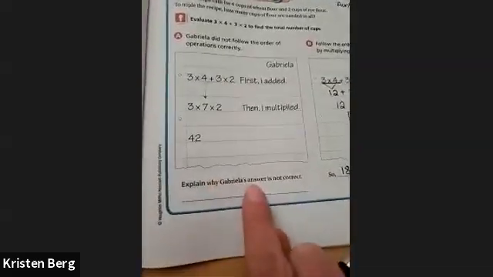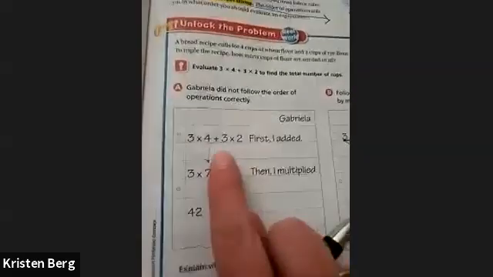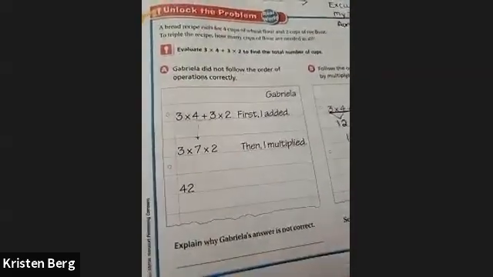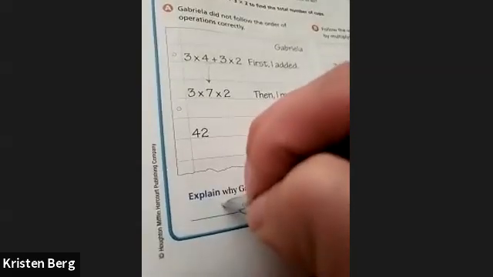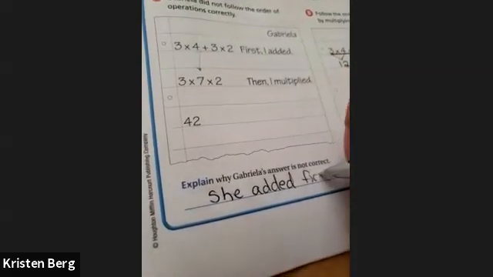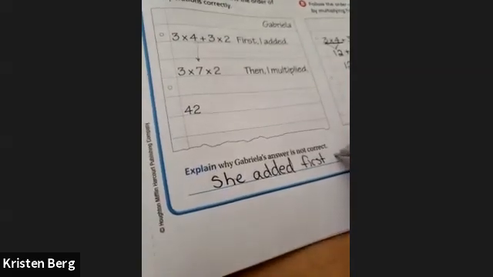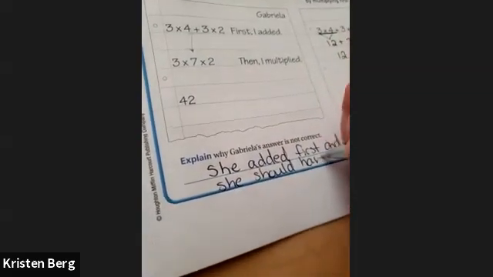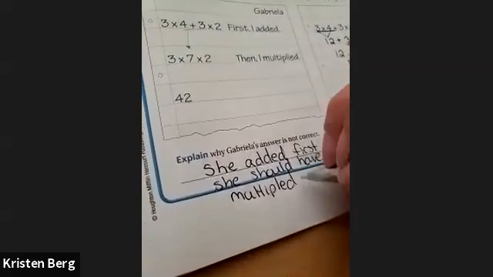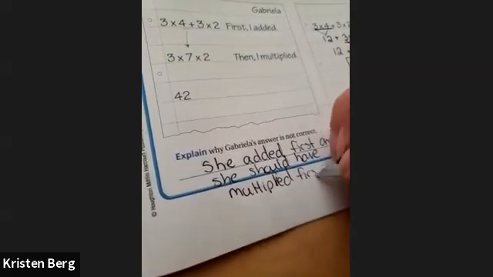So then it says, explain why Gabriella's answer is not correct. Well, what did she do first? First, she added. And then are we supposed to add first? No, we're supposed to do all multiplication first. So we will say, she added first and she should have multiplied first. All right, so there's that.